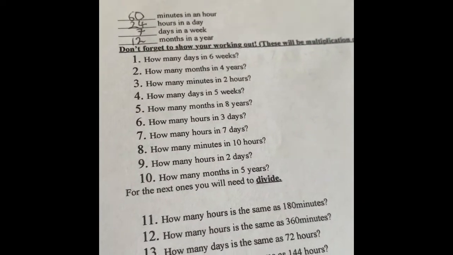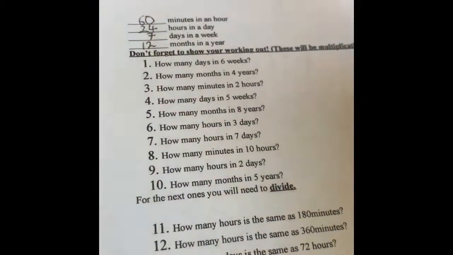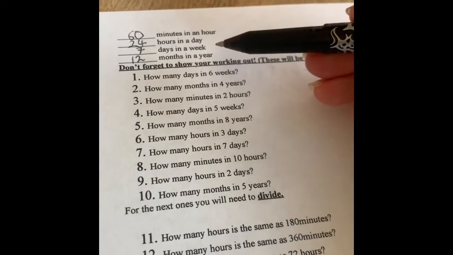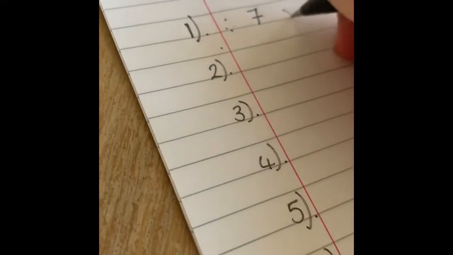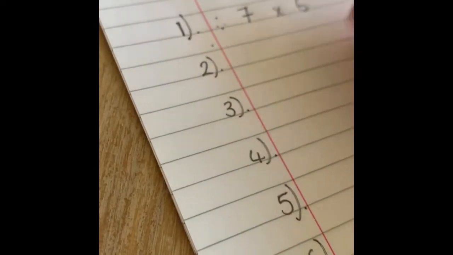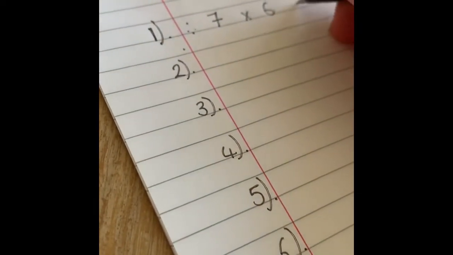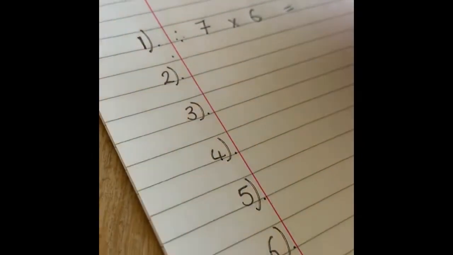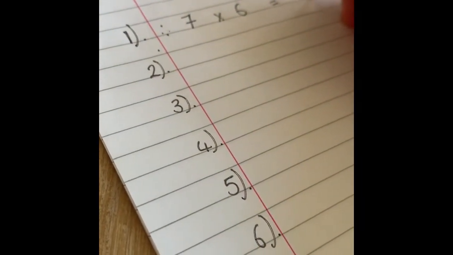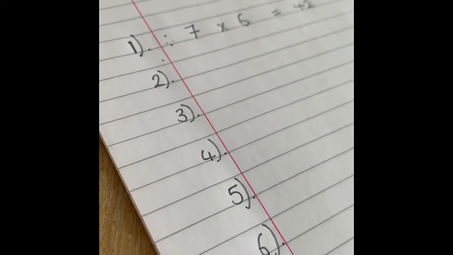So, question number 1. How many days are in 6 weeks? Well, if I look at the top, I can see that I've got 7 days in 1 week. So my number sentence is going to be 7 days multiplied by 6. I should be able to use my times table knowledge to help me answer this one. 7 multiplied by 6 equals 42. The answer to number 1 is 42.